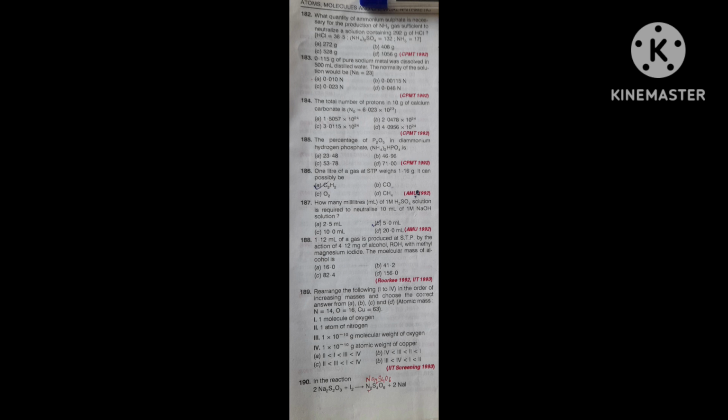Then now we have to calculate the number of protons. Calcium carbonate, you know that CaCO3, contains how many total protons? Calcium, you know that its atomic number is 20. It means 20 protons are there. 20 electrons, 20 protons.